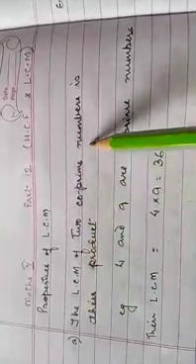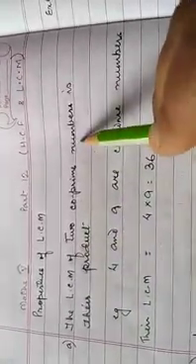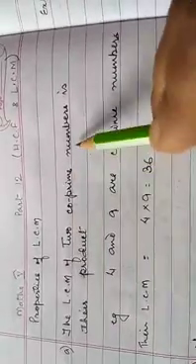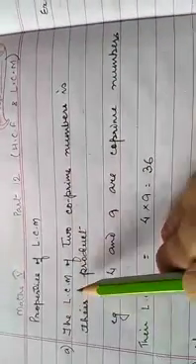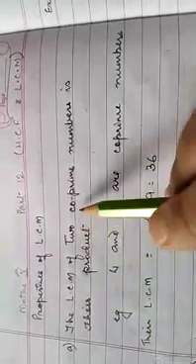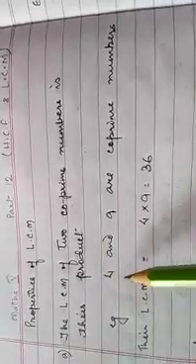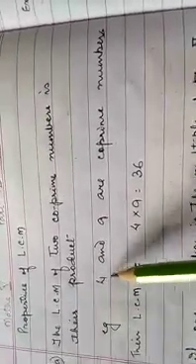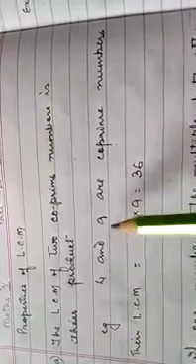The first property of LCM is that the LCM of two co-prime numbers is their product. That means if you have two co-prime numbers and you are asked to find the LCM of those two co-prime numbers, simply what you will do, you will multiply the two numbers and the product is going to be the LCM. For example, 4 and 9. You are asked to find out the LCM of 4 and 9.